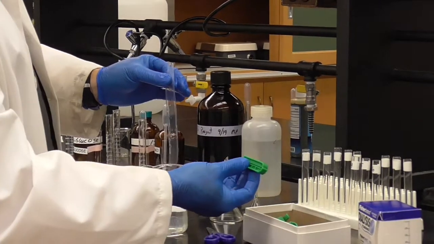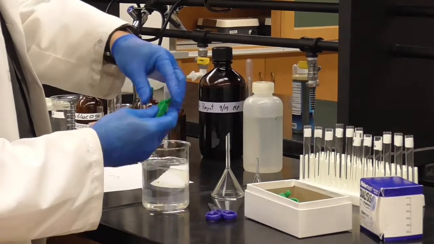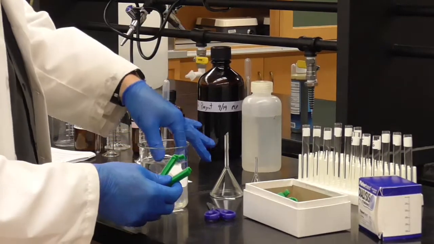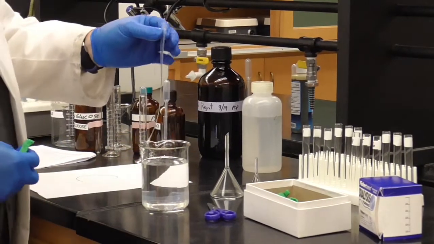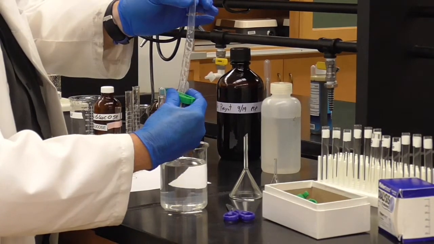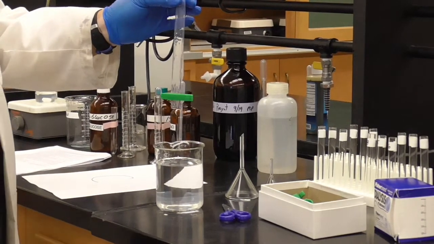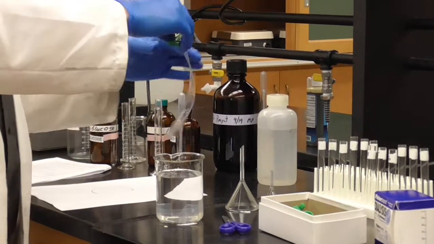Here are our actual clips. They just open right up. I'm going to put this down actually and show you. They just open up, and so to seal off the ends of the tube, you simply put one across the bottom and snap it in place like that. And so now the bottom of the tube is sealed. You can do the same thing with the top of the tube.